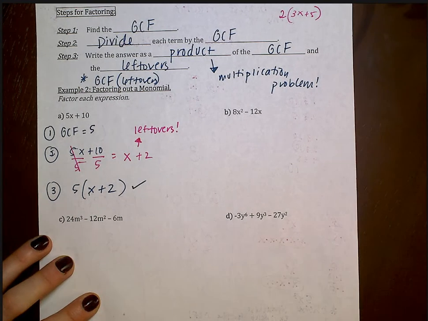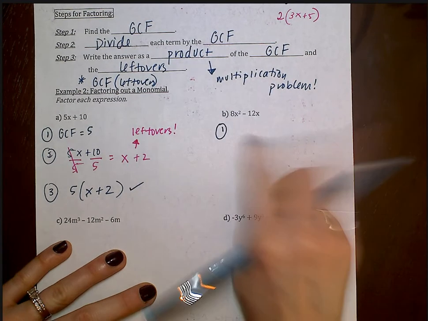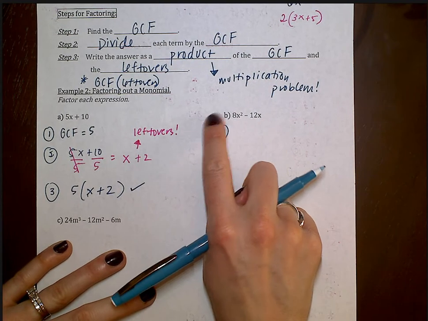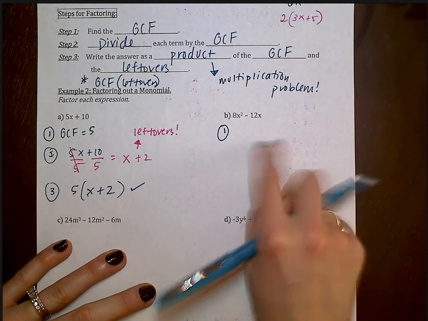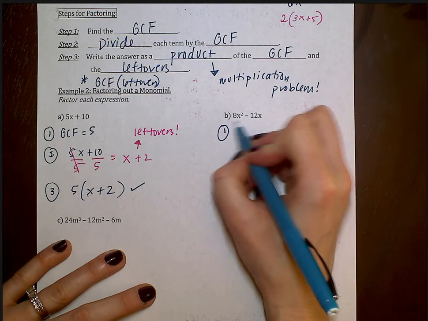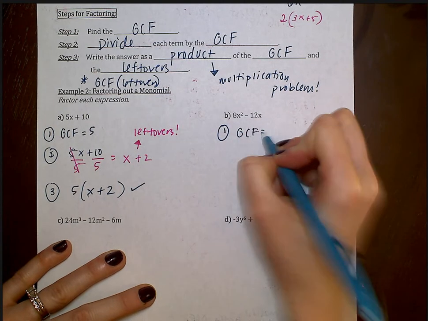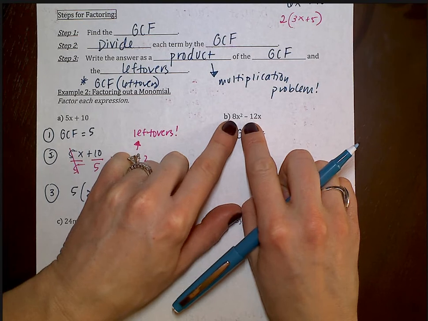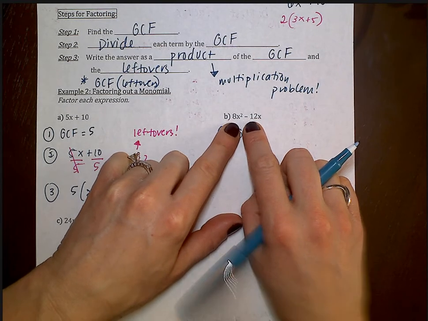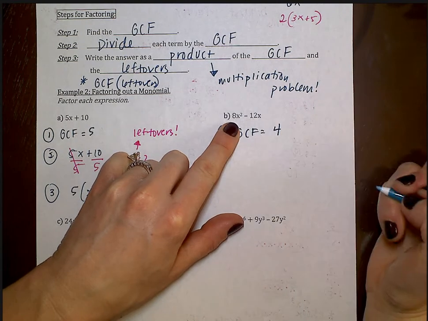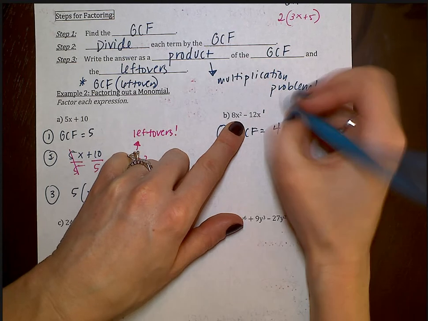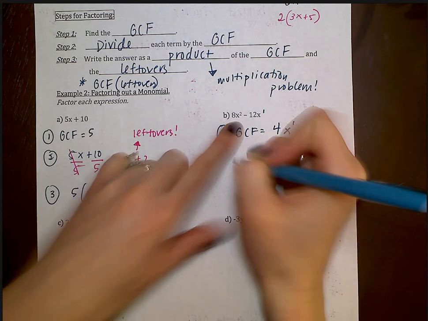All right, let's do another one. So if they say factor this, you basically want to find the GCF and you want to pull it out front and write what's left over in parentheses. So it looks like a distributing problem. GCF first. So, okay, analyze your two terms, 8 and 12. Well, the biggest number that goes into 8 and into 12 is 4. Then for the x's, I'm going to use the smallest exponent, so that would be x to the 1. So I've got my GCF.